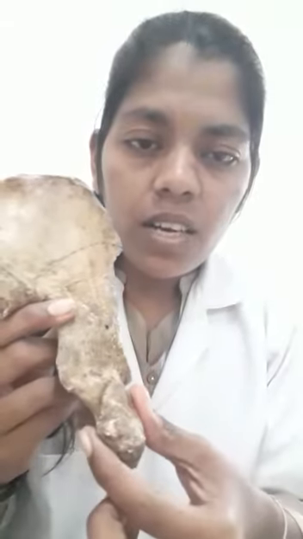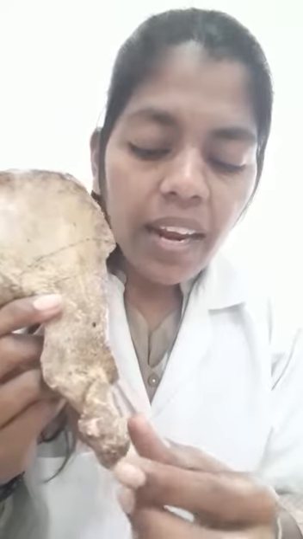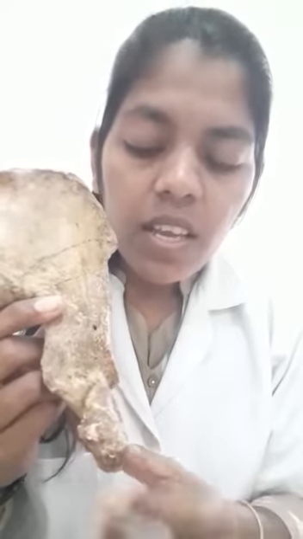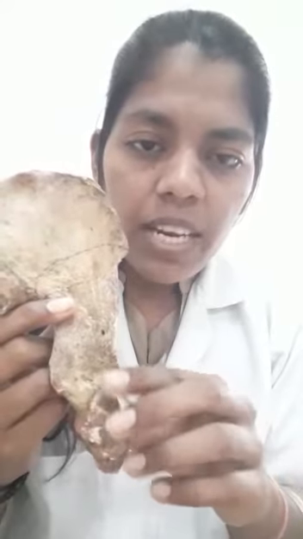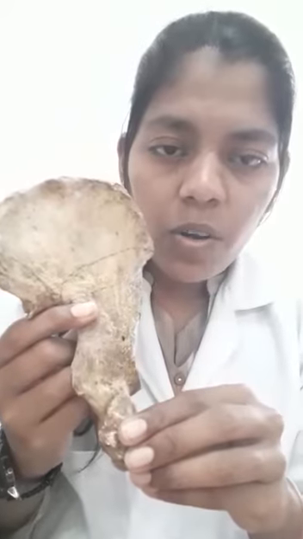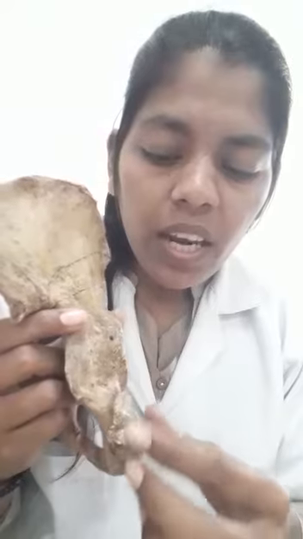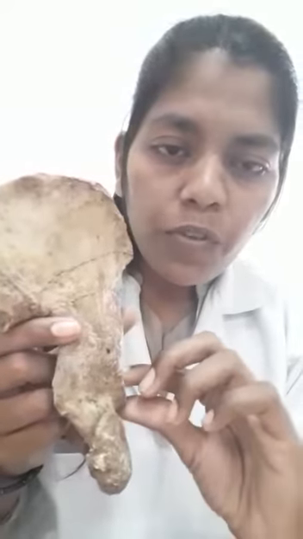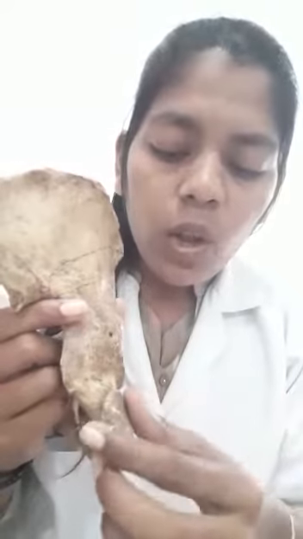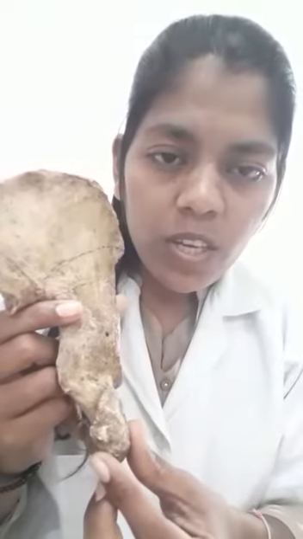Now the features of the ischium: it consists of a body and a ramus. This ischium is present in the posterior inferior part of the hip bone. It consists of an upper end and a lower end. The upper end forms 2/5 part of the acetabulum and the lower end consists of the ischial tuberosity.